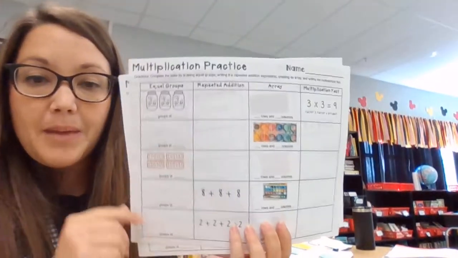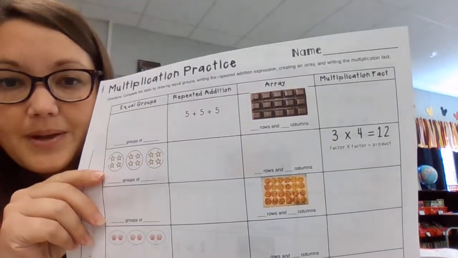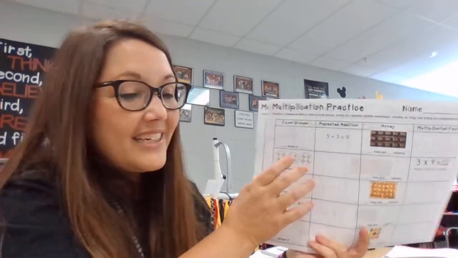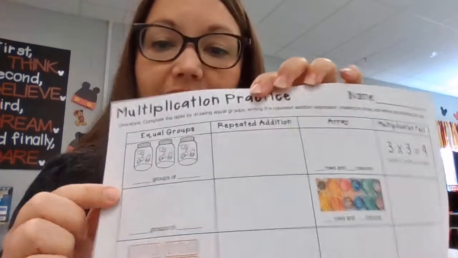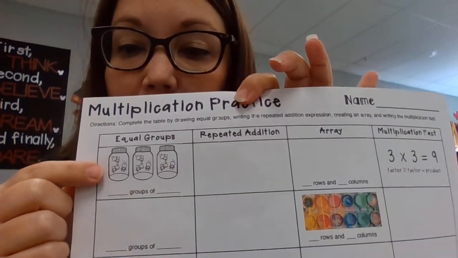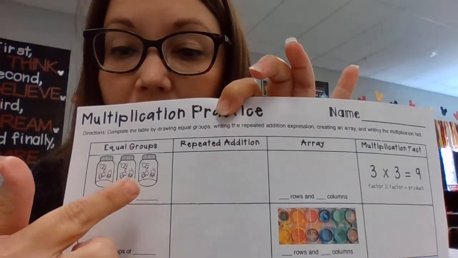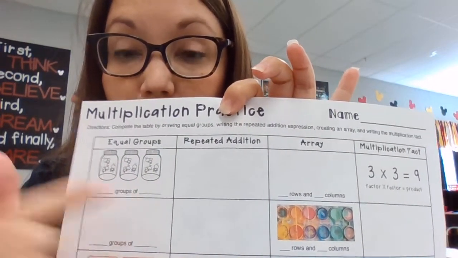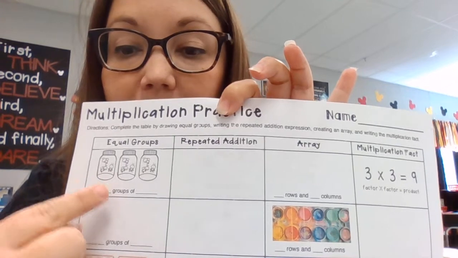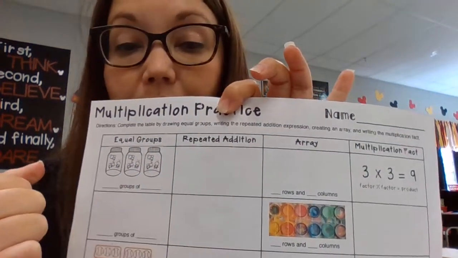Now, today I put on Kiddle an attachment for you. One of the papers looks like this, and then here is another one. The directions say complete the table by drawing equal groups, writing the repeated addition expression, creating an array, and writing the multiplication fact. If I look at this first one, I have how many groups of bugs? I have 1, 2, 3 groups of 3 bugs in each group. So 3 groups of 3.